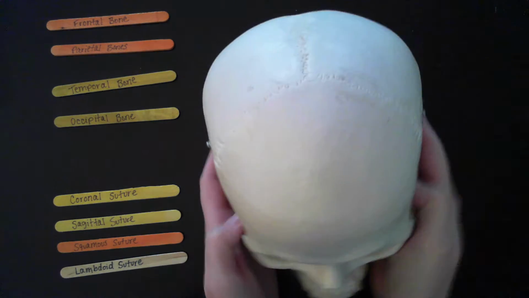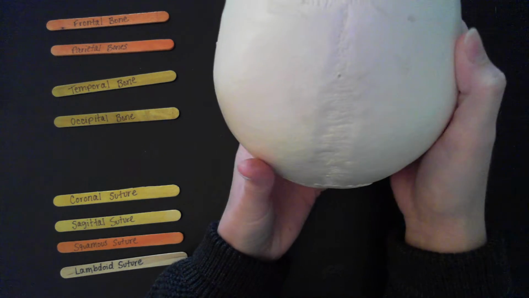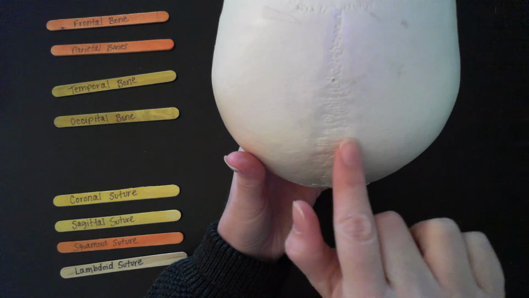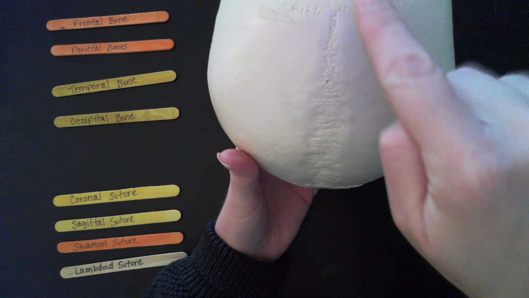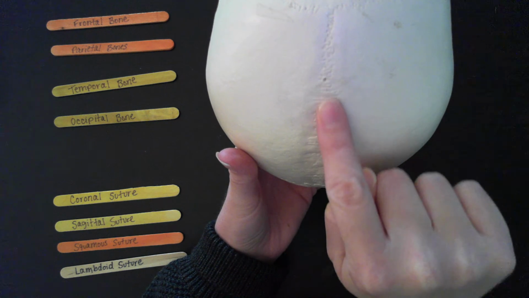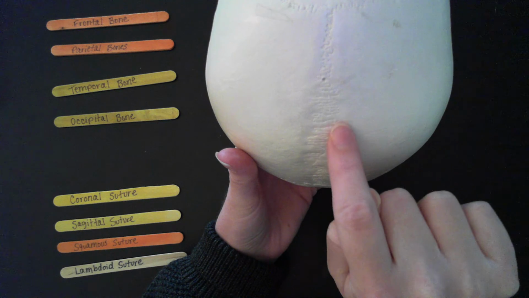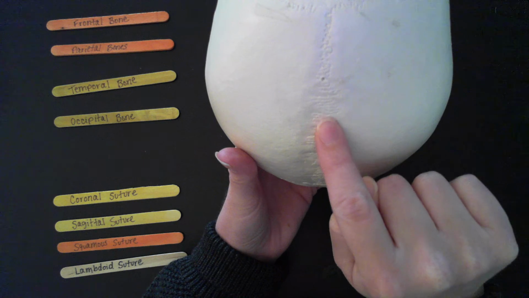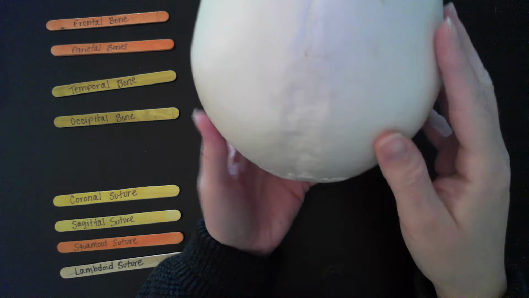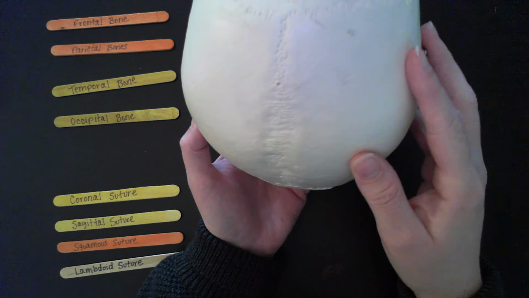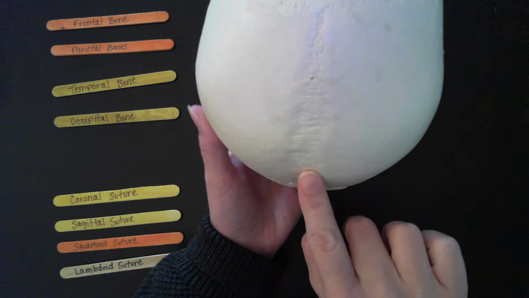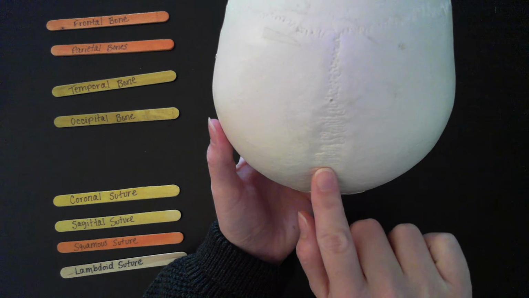Connecting these flat bones are a special joint called a suture, called that because you can see it's like stitched together, almost like it's been sewn. Sometimes as these sutures are forming, a bone will get formed within the suture. That's called a sutural bone. I can't really see any on our model at the moment, but some of the models do feature some sutural bones.